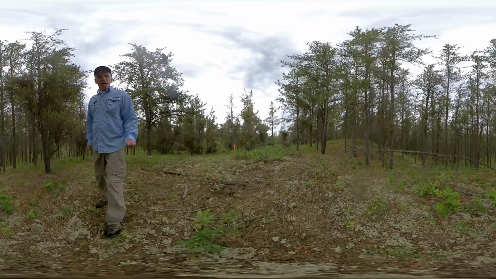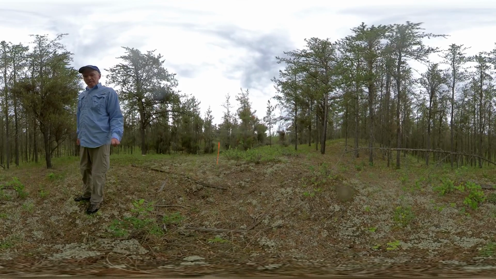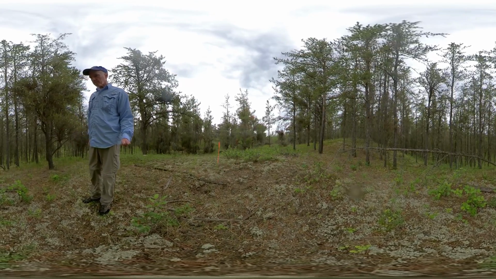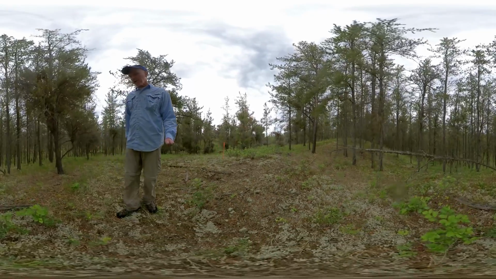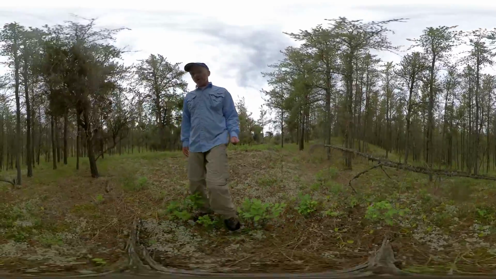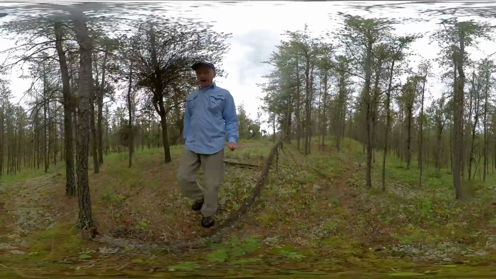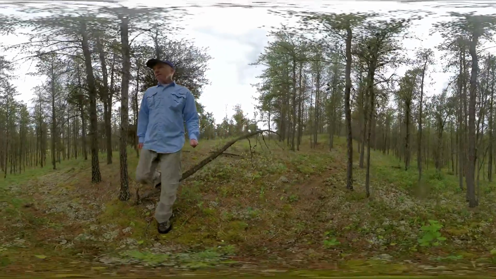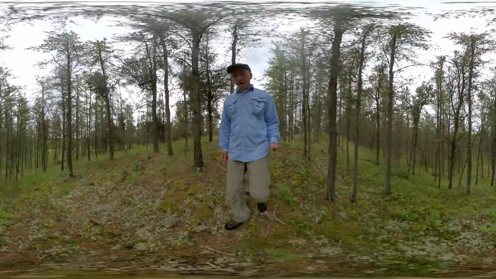So here we have the ground cover for this particular site, some lichens and some other understory vegetation, and now we will start our walk down the slope. It was rather open actually on the top of the hill here. And now we're going down this back slope.